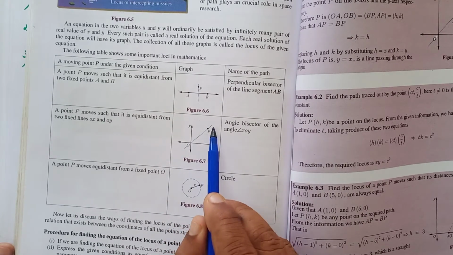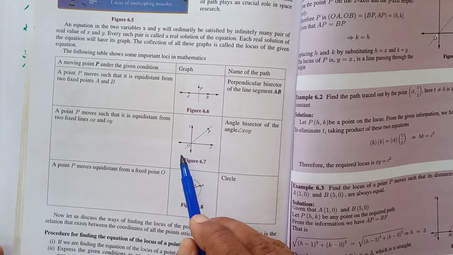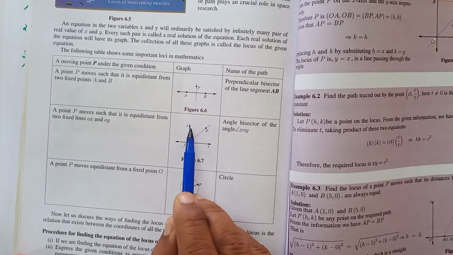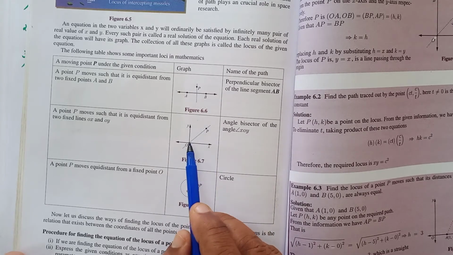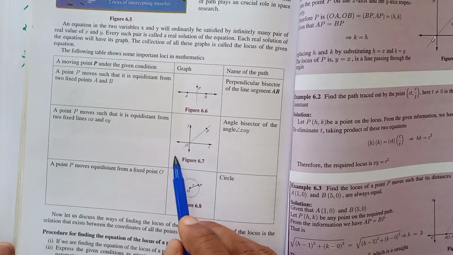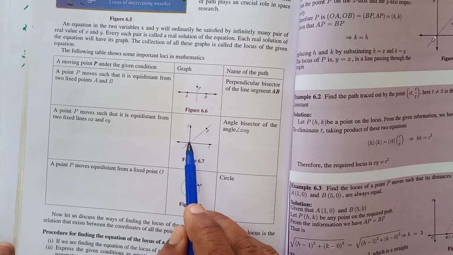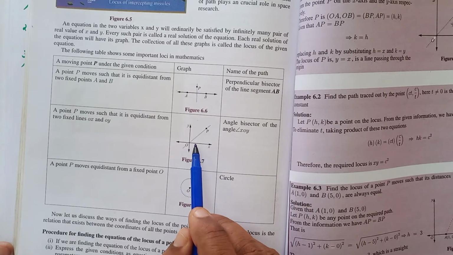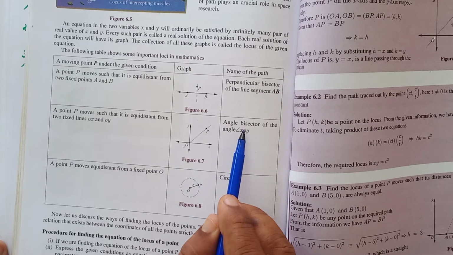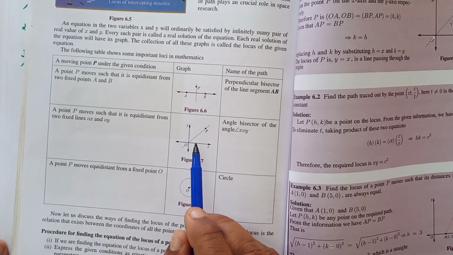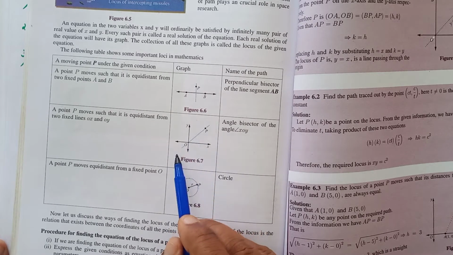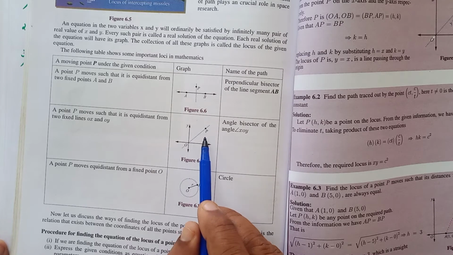So definitely you will be getting a line. That line is the angle bisector of angle XOY. What do you mean by angle bisector? XOY is 90 degrees. This line divides the angle of 90 degrees into two equal angles. Since it divides the angle, it is called the angle bisector of angle XOY. So 45 degrees each. So the angle bisector is the locus of the point P.